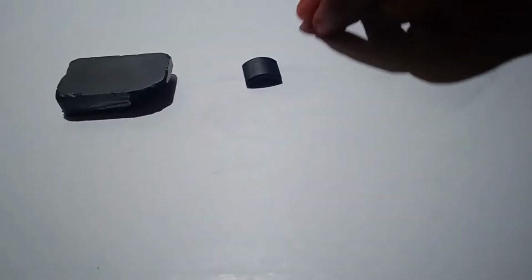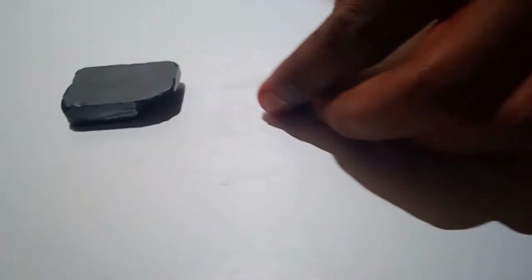Now if I change one of the sides of the smaller magnet, and take this larger magnet towards the smaller one, then it will attract the smaller one. Why does this happen? Because of the properties of magnets.